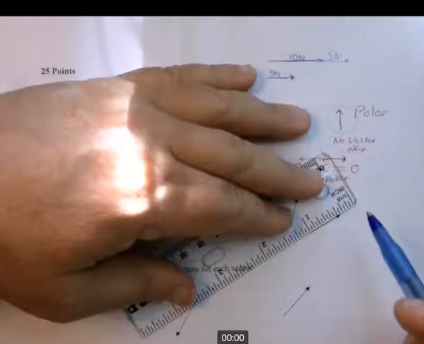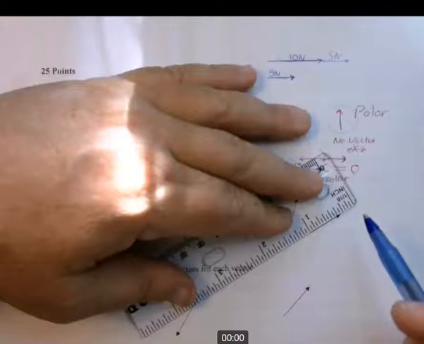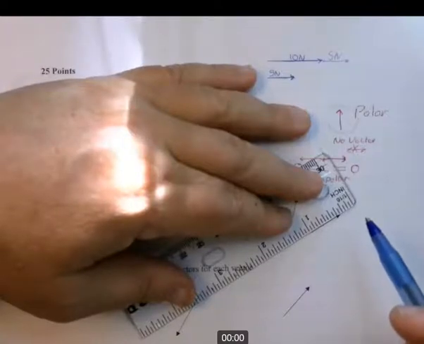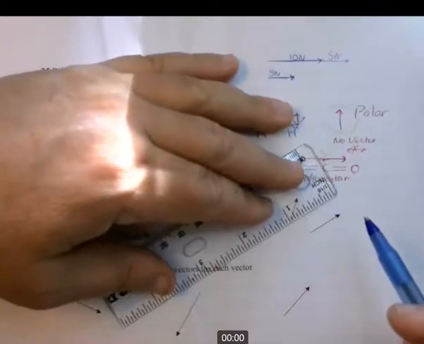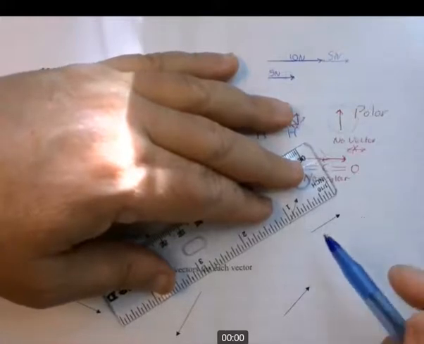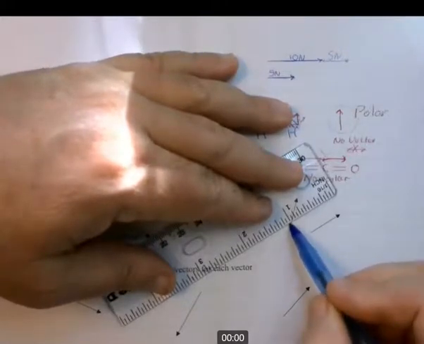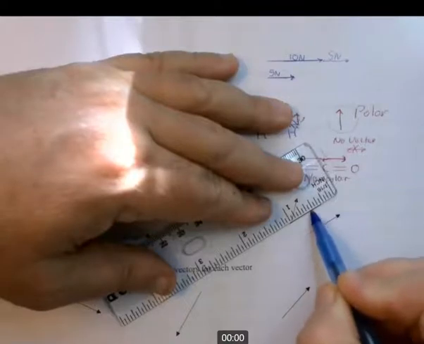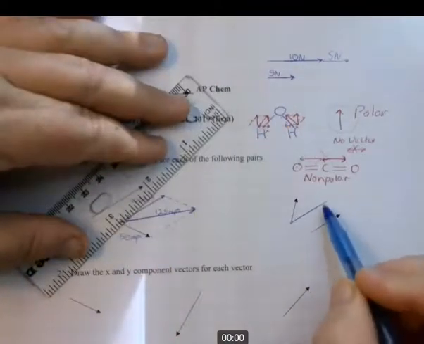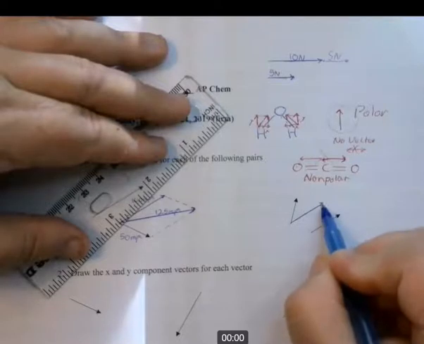It's not quite 3/4 of an inch, but I can see what it is. So I'm going to move it over here, slide it over here, try to keep from twisting it, and draw the vector right there. So I just replicated this vector over here. It's the exact same vector.